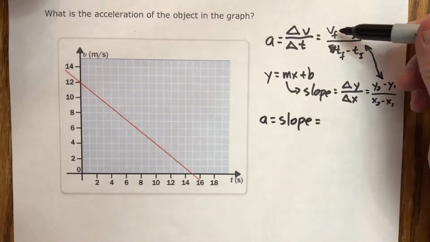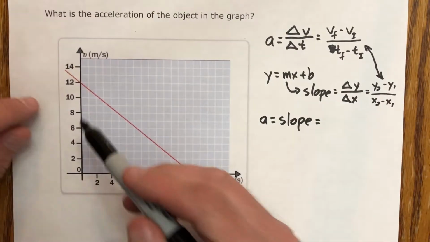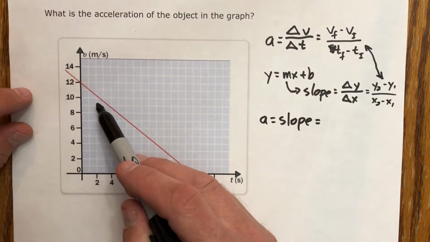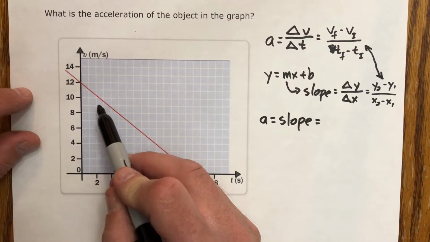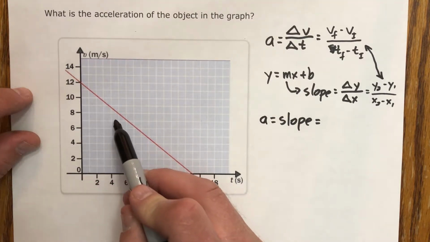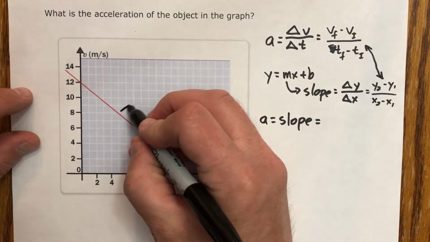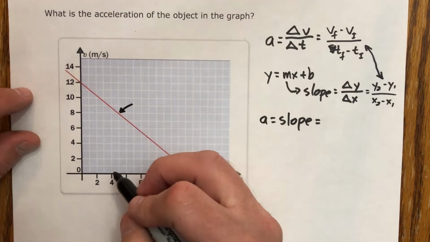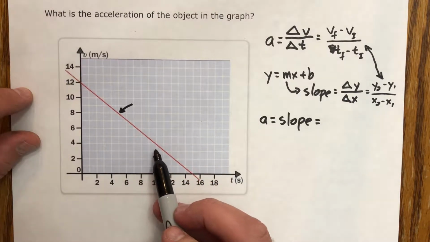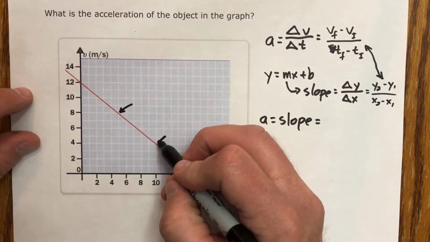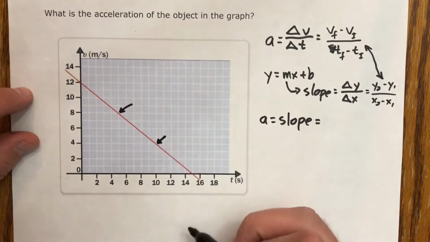So let's choose a final velocity. When you want to choose a final velocity, you don't want to use a point like this because the line doesn't go over the intersection very closely. You want to find a point that nails the intersection really well. Like I would use this point here. We're going to use that point there, and another one. You want them to be kind of far apart. That looks like a good one right there. But any 2 points on here will work.